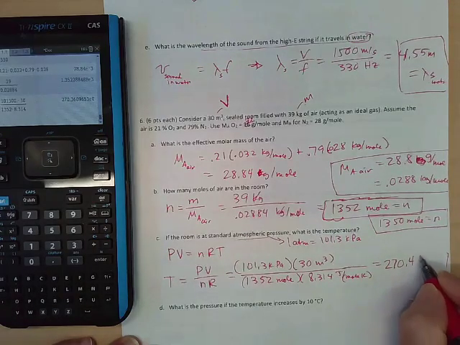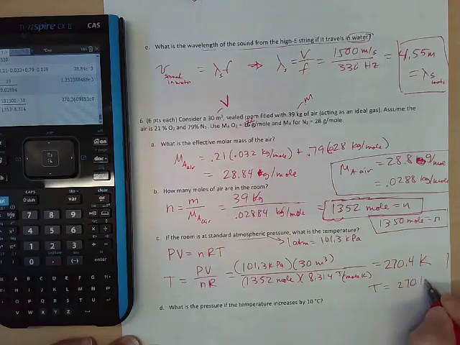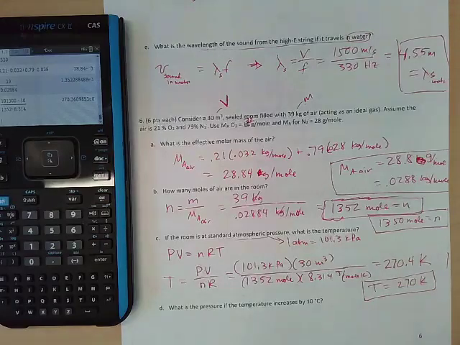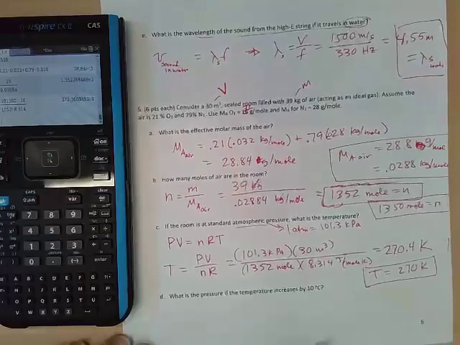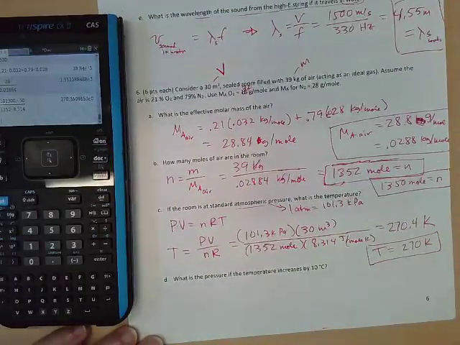270.4 Kelvin. T is 270 Kelvin. It didn't ask for it in Celsius, so I guess Kelvin is fine. Okay. What is the pressure if the temperature increases by 10 degrees Celsius?